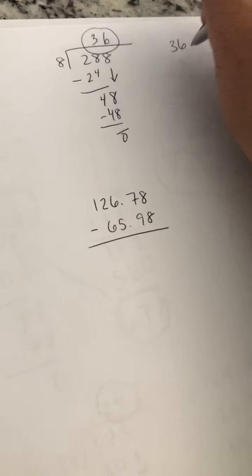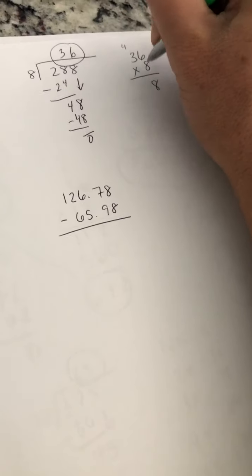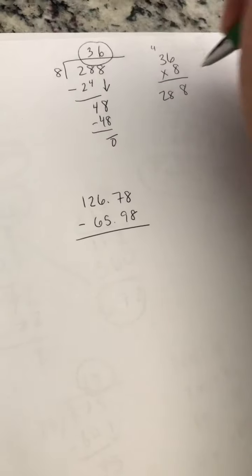Let's check our work. 36 times 8. So 8 times 6 is 48. 8 times 3 is 24, plus 4 is 28. 288. Perfect.